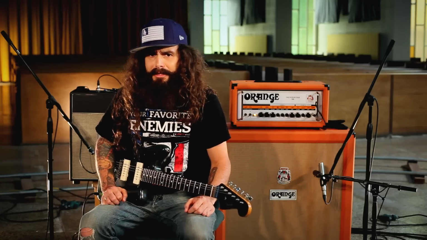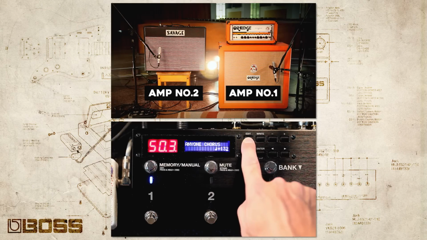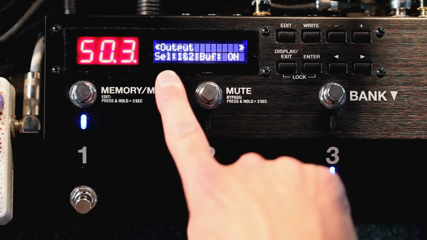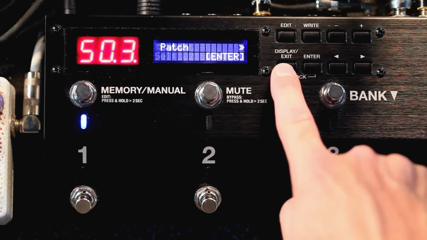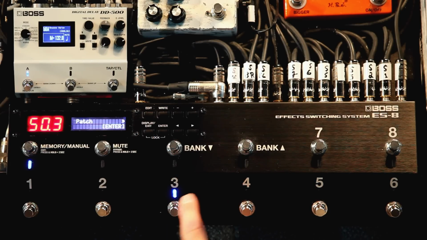Okay, let's set up the sound of the chorus now. I want to play the chorus with the 2 amps. How to do it? I'm going to patch, enter, output section, and I selected the amp number 1 and 2. Okay, and I assign on that sound the switch number 4 to stop the loop of the DD500.